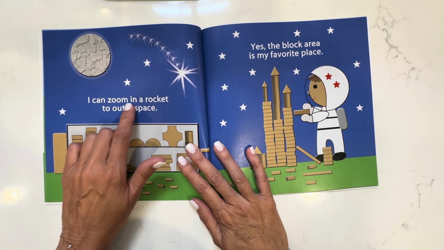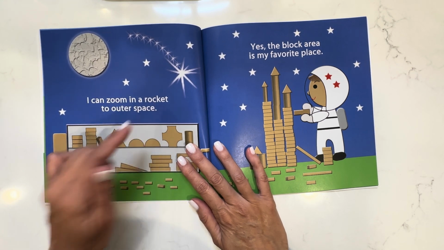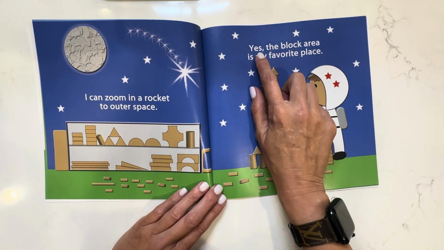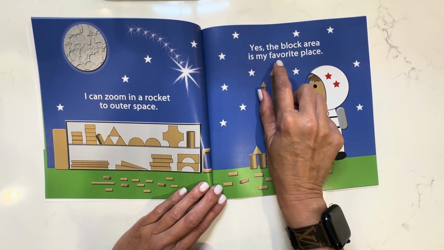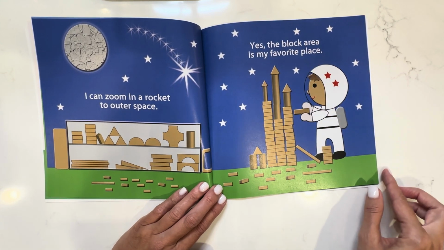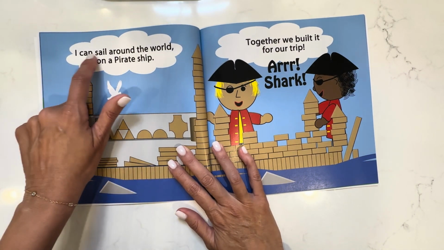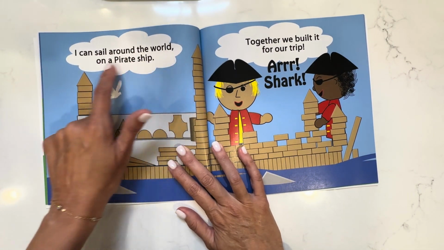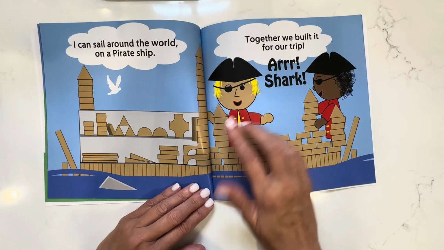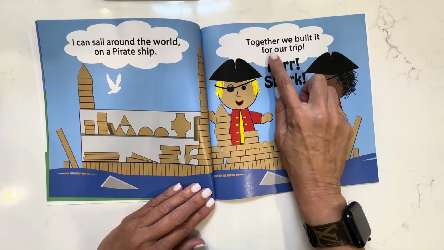I can zoom in a rocket to outer space. Yes, the block area is my favorite place. I can sail around the world on a pirate ship. Together we built it for our trip.